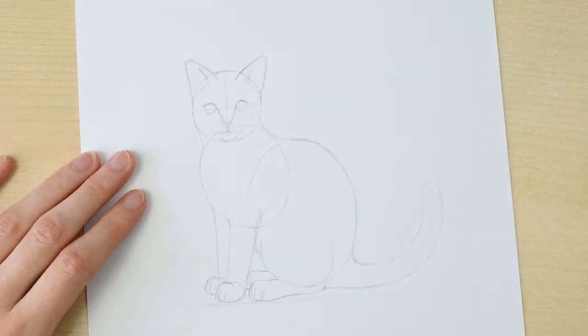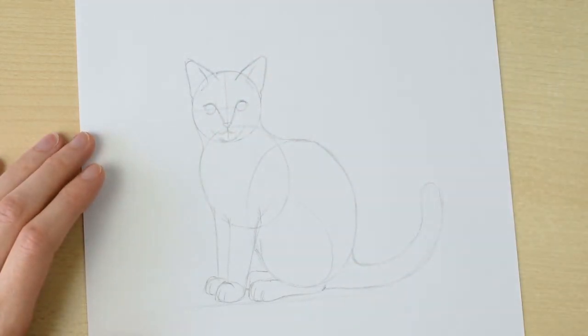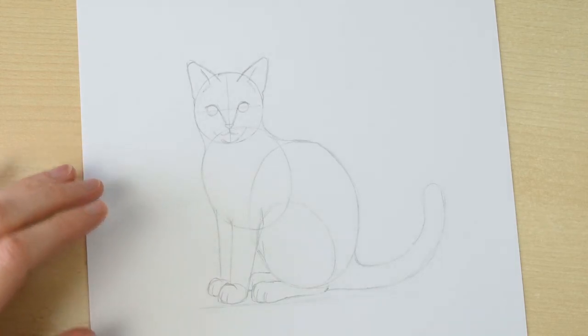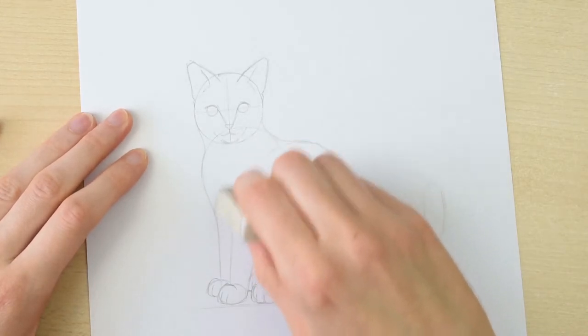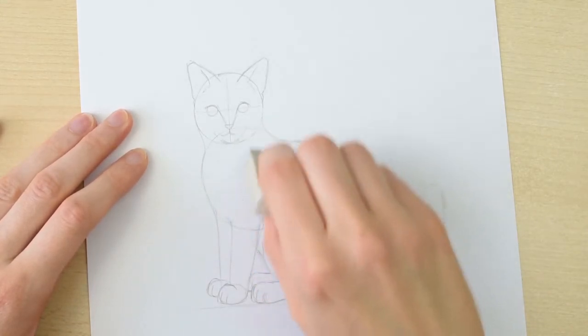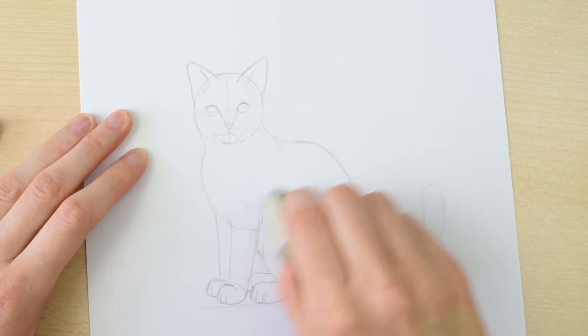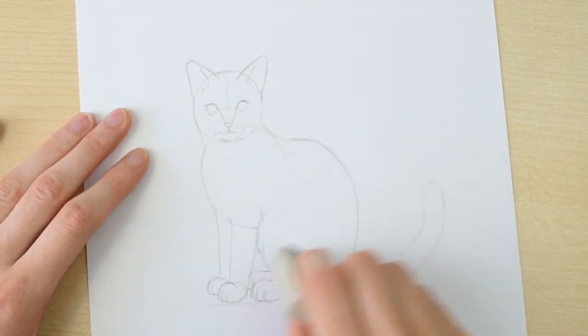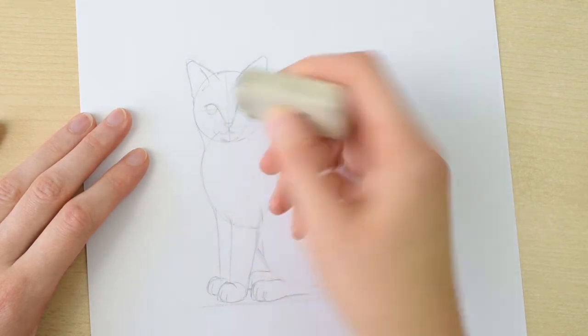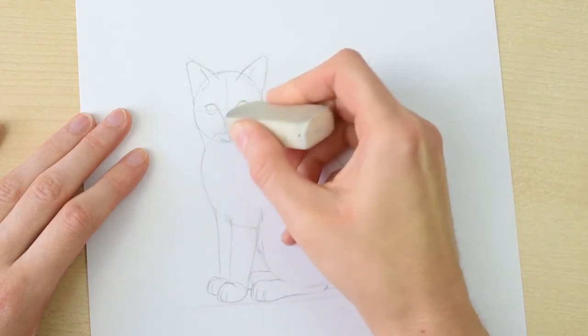And you can see it's definitely starting to look more like a cat now, but we've still got quite a lot of details to add. Now at this point I'm going to rub out some of the guidelines because I can see where the cat shape is now, but we don't want to see all of the oval and line marks in the middle of the cat. And if you've drawn lightly, then this will be easy to rub out now.